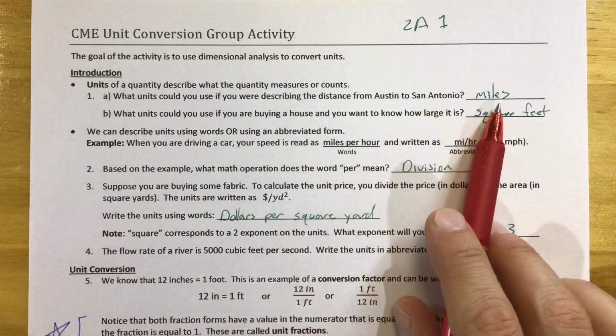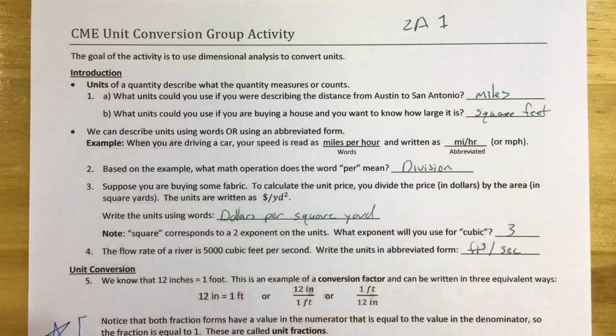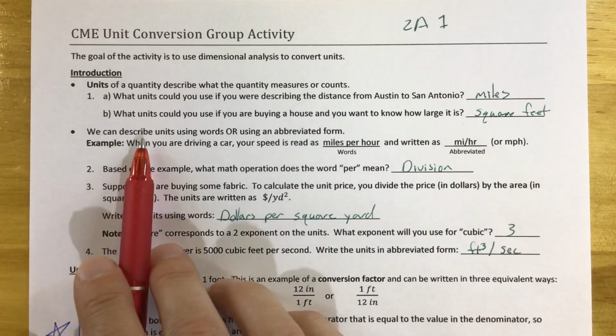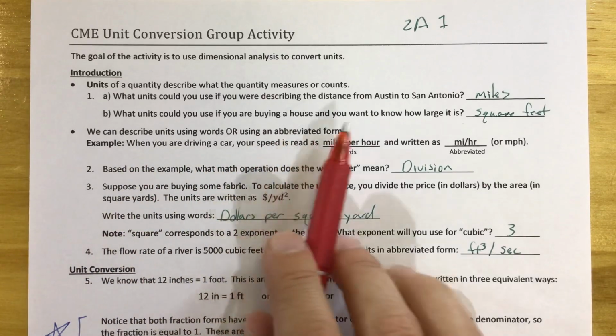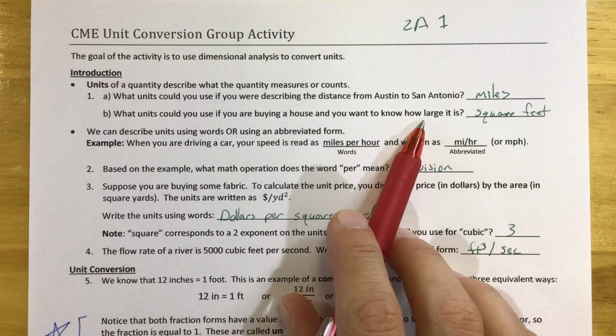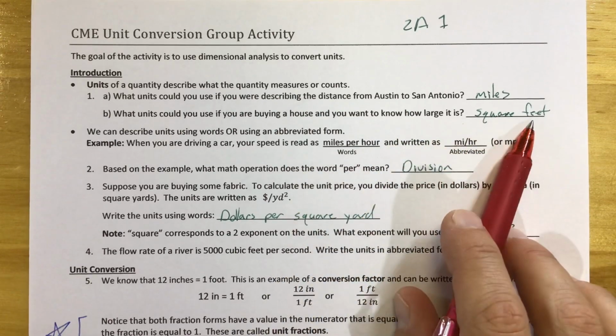You could have written, we probably wrote miles, but you could write something like kilometers. There are all kinds of things out there for distance, like inches, feet, meters, and stuff like that. This would probably be miles or kilometers. So the next question: when you're buying a house and you want to know how large it is, that's going to be advertised as square feet.